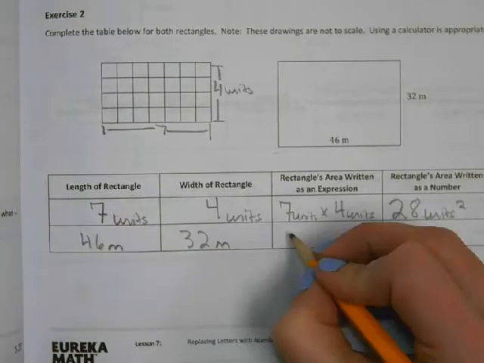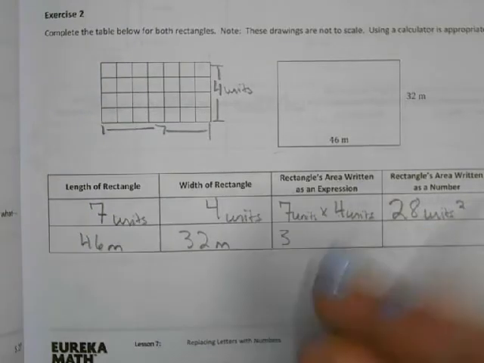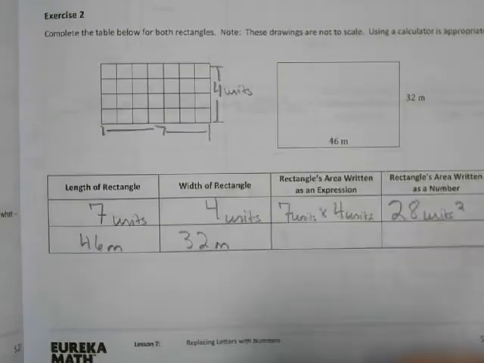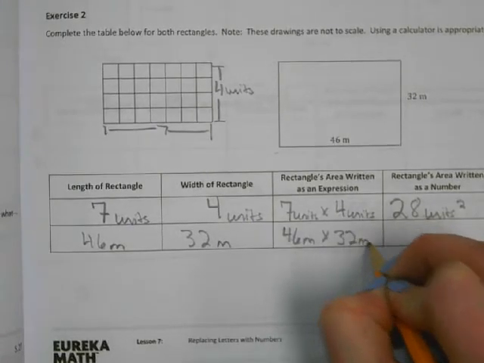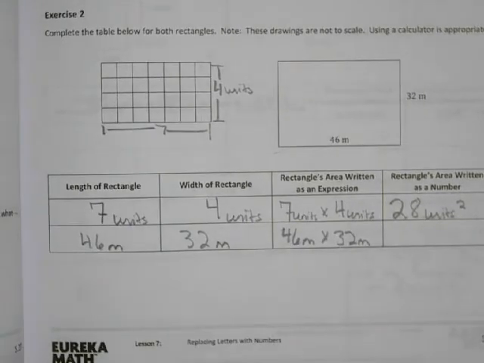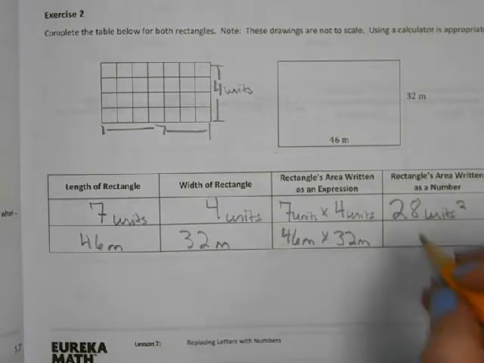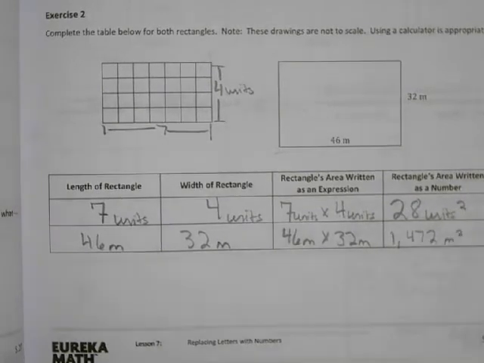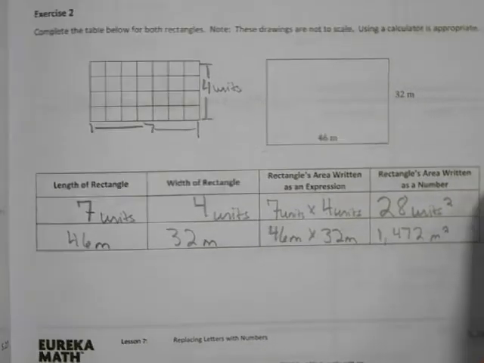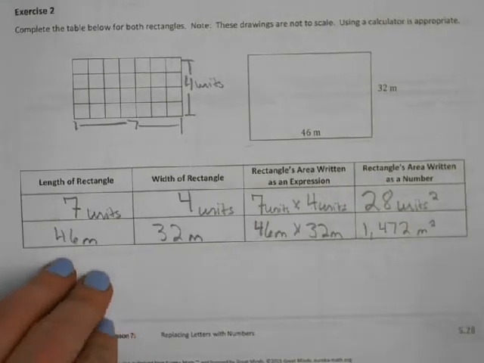And then our expression would be 46 meters times 32 meters. And when you multiply that out, you get 1,472 square meters. All right, you can go ahead and turn your page.